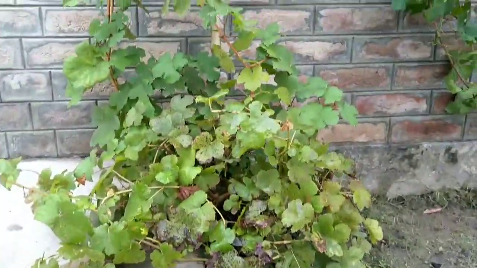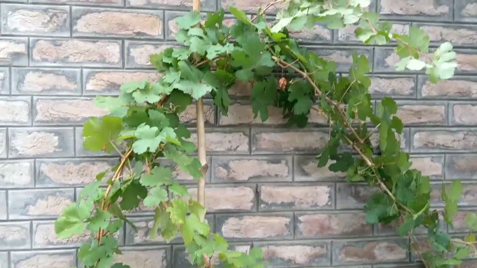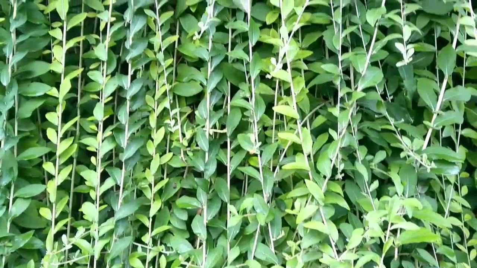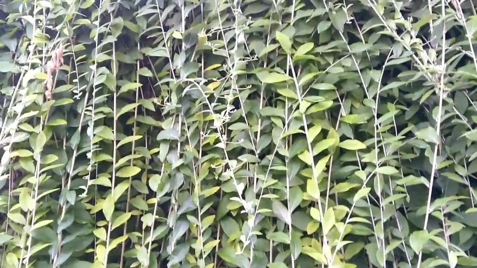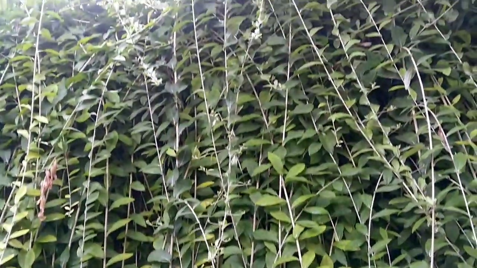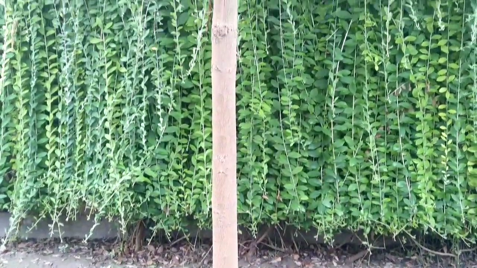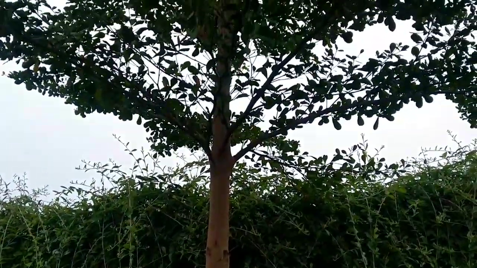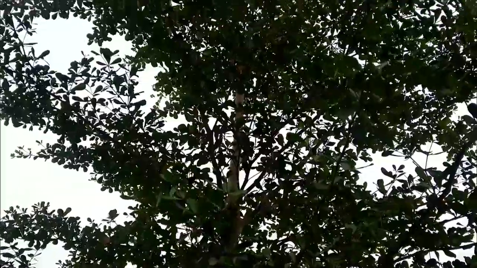Then we have woody plants, for example, vines which trail along the ground unless offered some type of support. We have shrubs which have multiple stems near the ground, and we have large trees with a single hard fibrous stem and a considerable height.